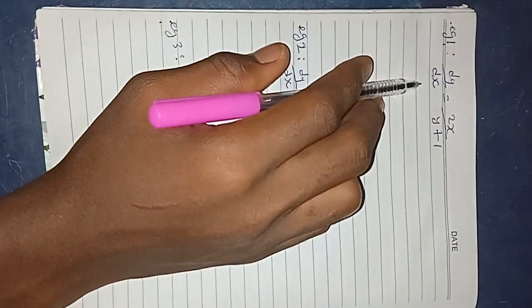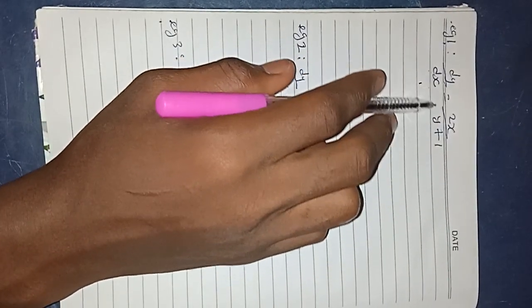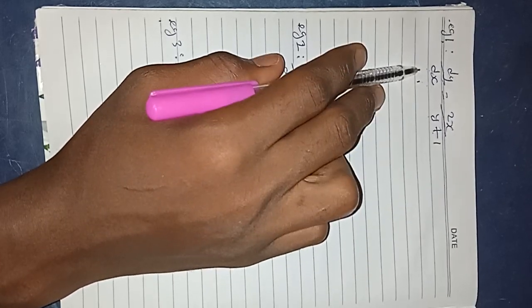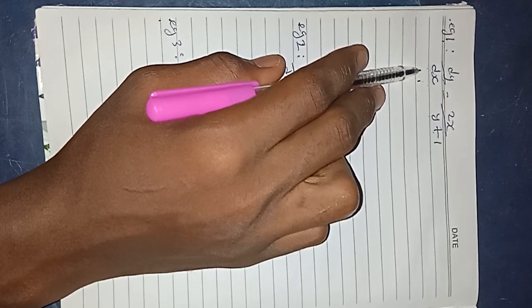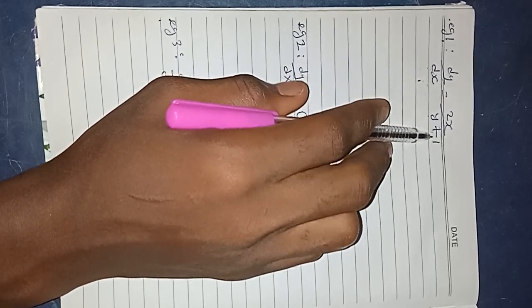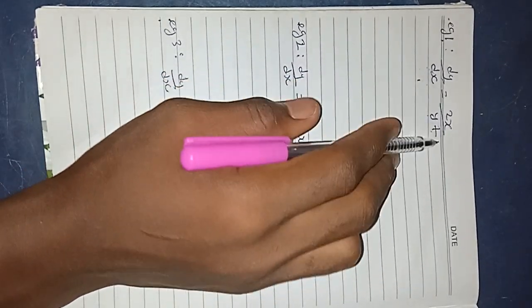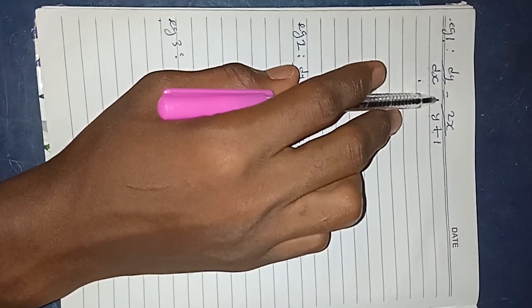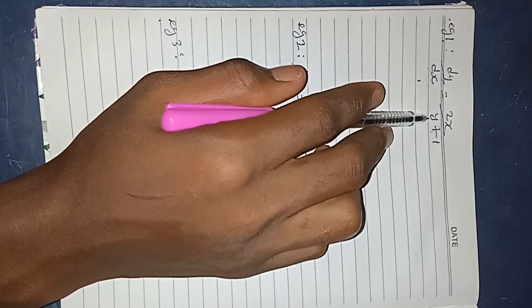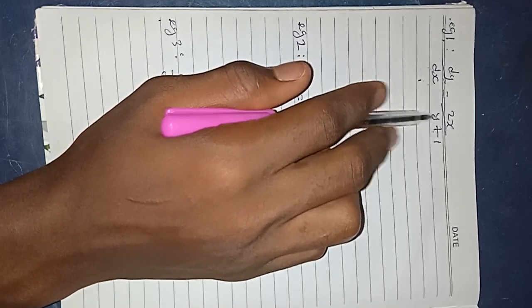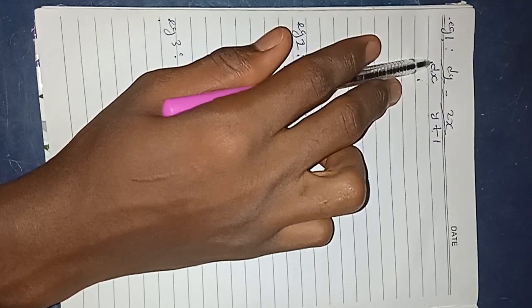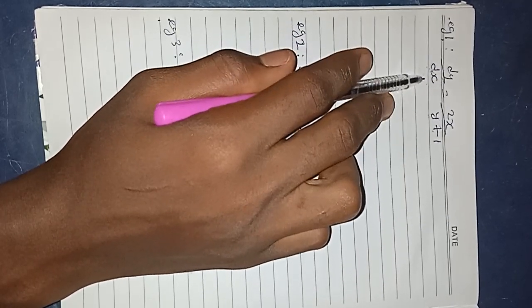Let's go to example number 1. Example number 1 says dy over dx is equal to 2x over y plus 1. If you look at this equation, it can be solved using separation of variables, because the variable y plus 1 is separate from the variable x. So in order to solve this equation, what you simply do is move the variable y and dy to the left hand side and make sure dx and f of x are on the right hand side.